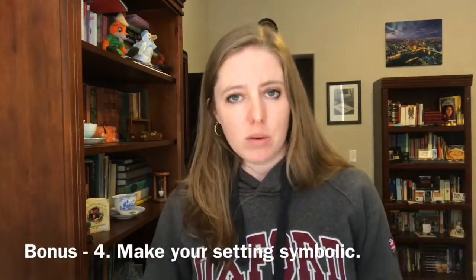Okay, the last tip that I have for you is not something that everybody should do, but I think that it can be really effective as well: make your setting significant in the story, kind of like its own character. So again, not everybody needs to do this, but you can make your setting symbolic as well. This works particularly well for short stories. So I don't have a copy of Hemingway's Hills Like White Elephants with me, but Hills Like White Elephants is a short story that is really simple.